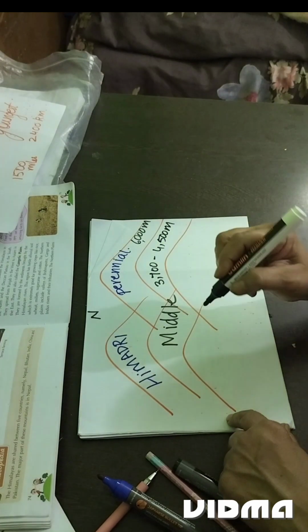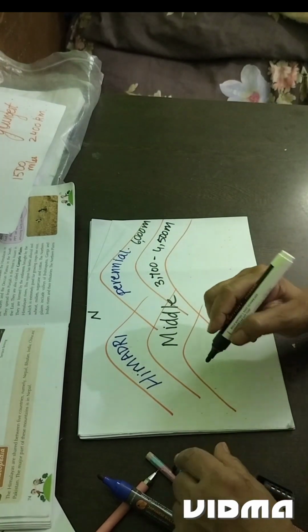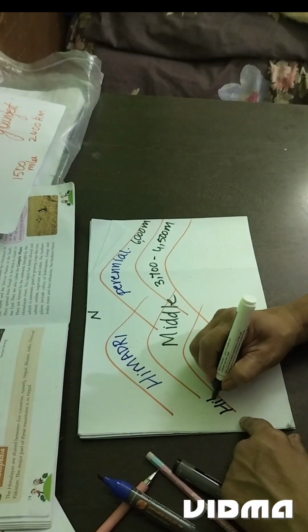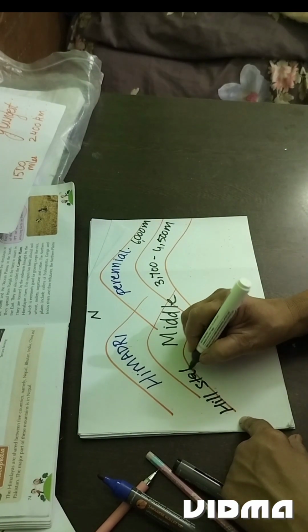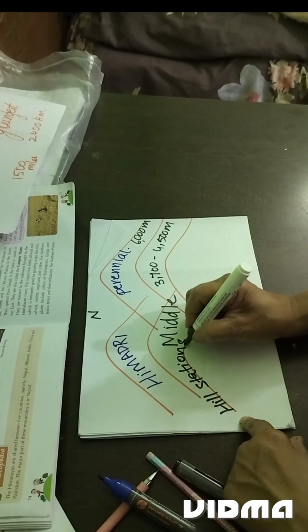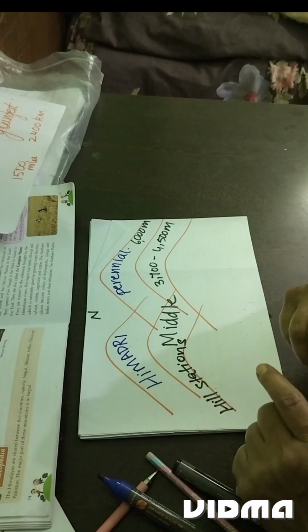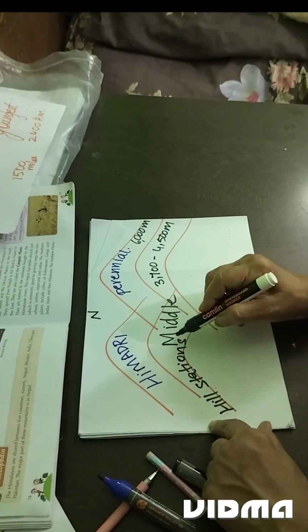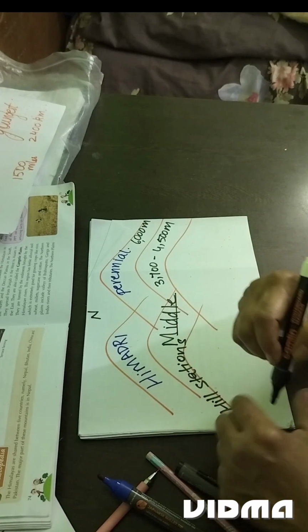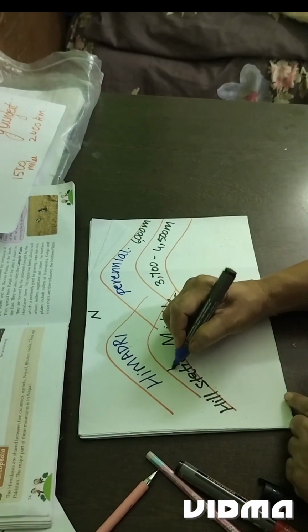And a basic feature of the Middle Himalayas is the hill stations. All your hill stations lie in the Middle Himalayas. So if you have to go to any hill station, you are visiting the Middle Himalayas. That is also popularly known as your Himachal.